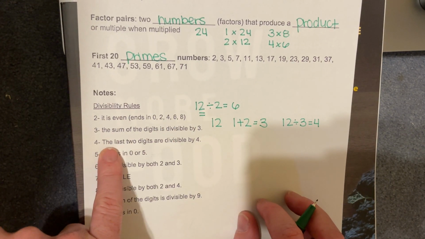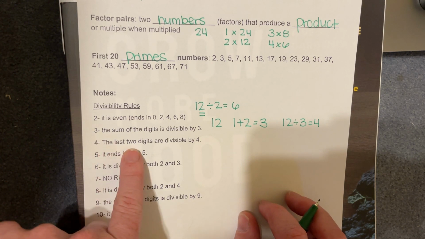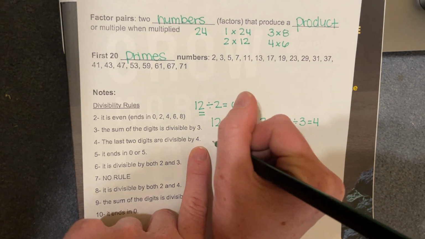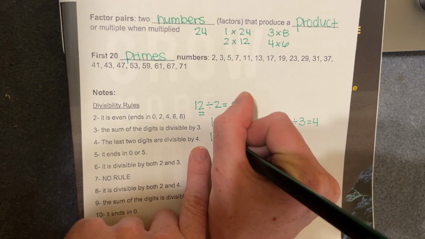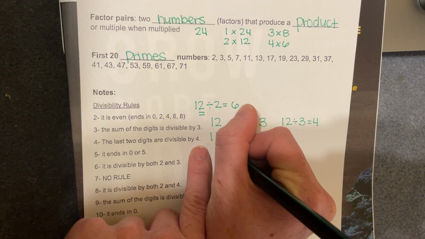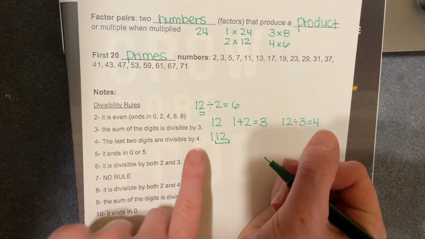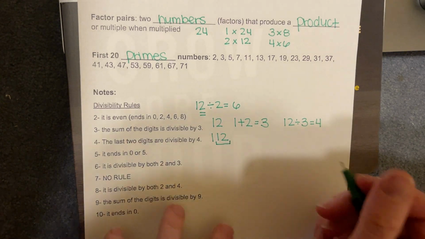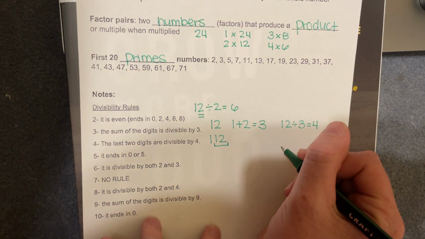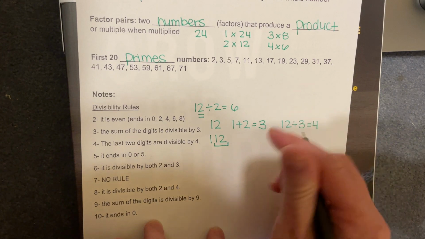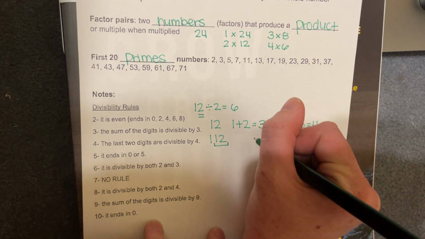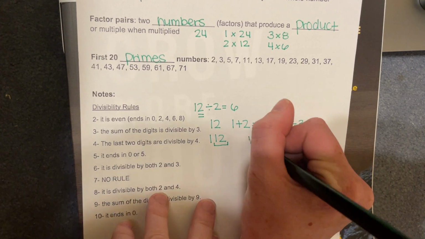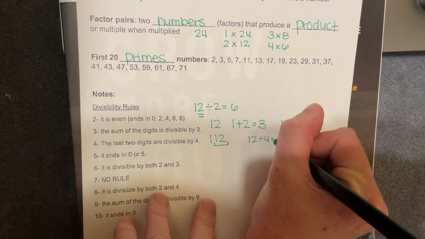Okay, the next one. The rule for 4 is the last two digits are divisible by 4. So if I have the number 112, 12 is my last two digits, and I know 3 times 4 is 12, that means that 112 divided by 4 would work because 12 divided by 4 equals 3.